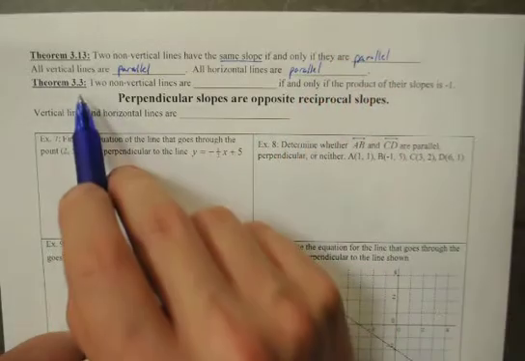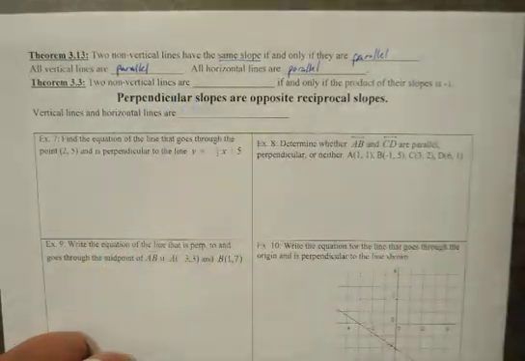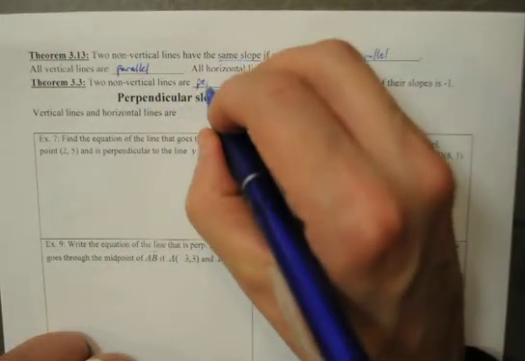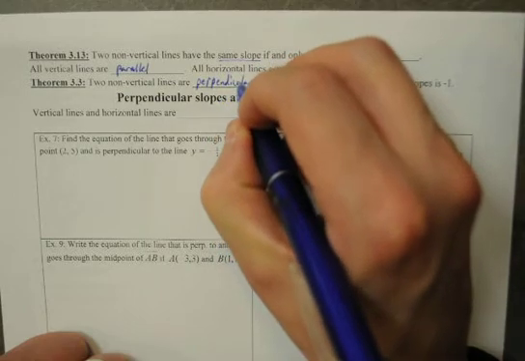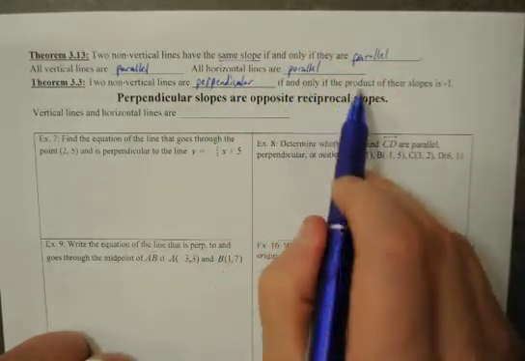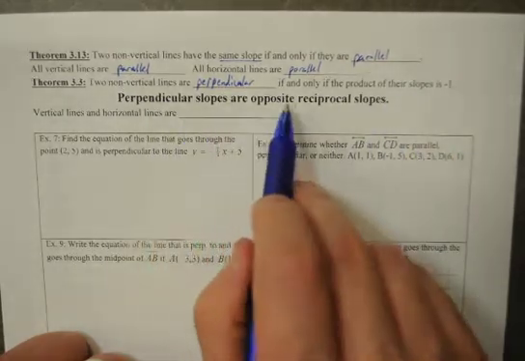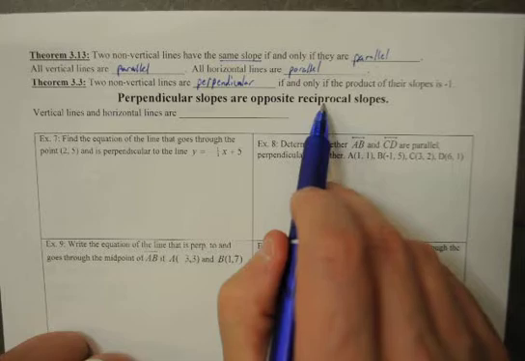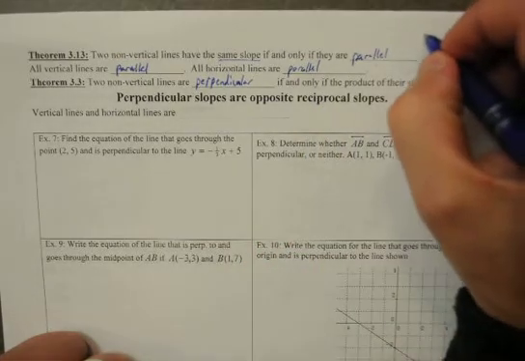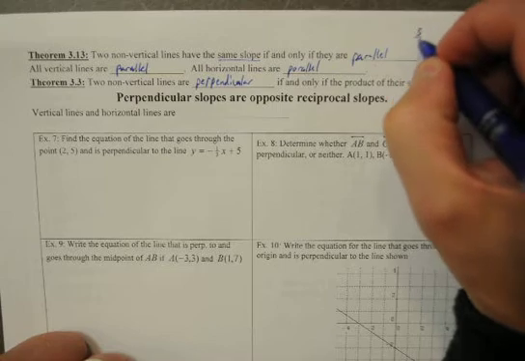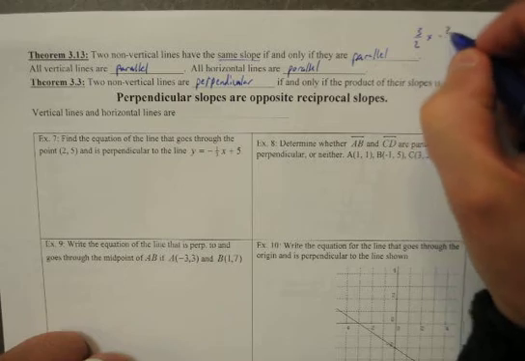Alright, next, theorem 3.3. Two non-vertical lines are perpendicular with a right angle if and only if the product of their slopes is -1. You know this from algebra class as opposite reciprocals. So for example, if you've got a line with a slope of 3/2, the opposite reciprocal is -2/3.